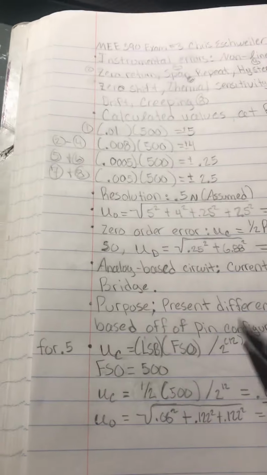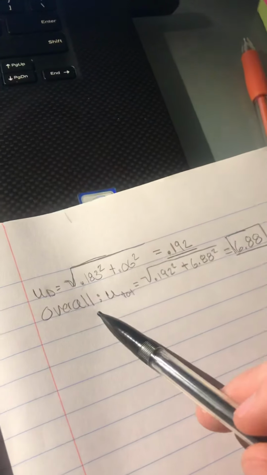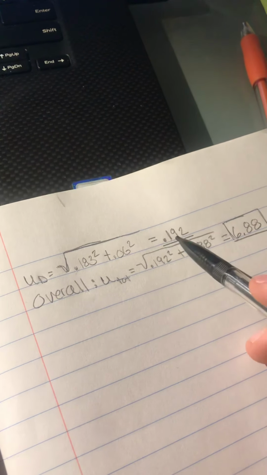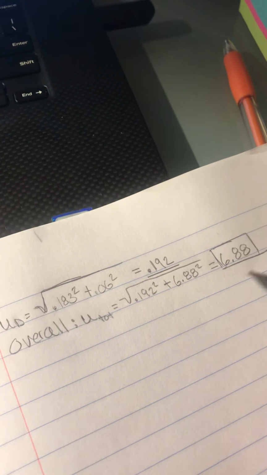you'd see is the zero order error, right? And then you just repeat kind of the same process of combining what you got there with the other one, and it ends up rounding up for the overall design stage uncertainty to be 6.88.